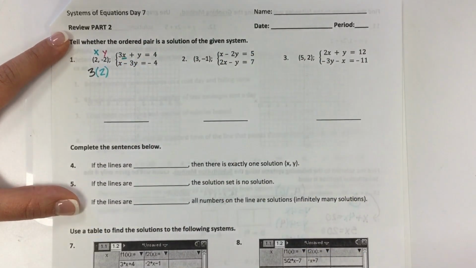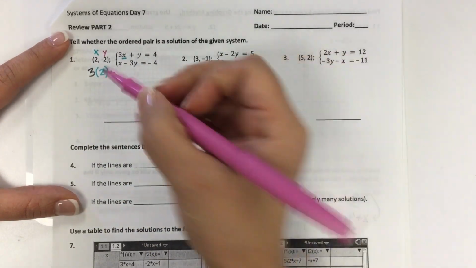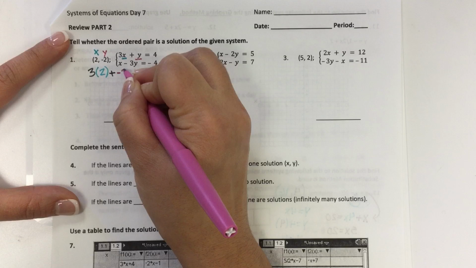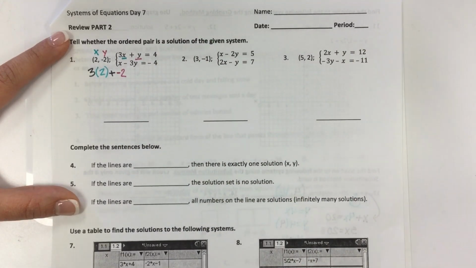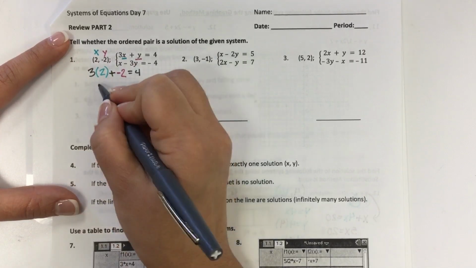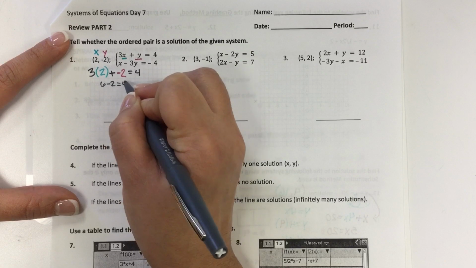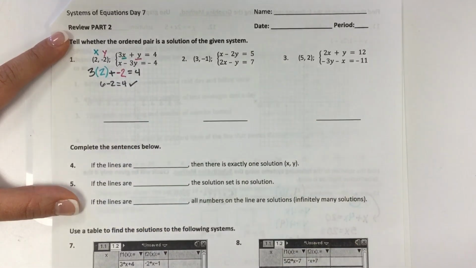That's where our x is, and then I'm going to add it to my y value, which is -2, and we want to know if that comes out to +4. 3 times 2 is 6, plus -2 means 6 minus 2 is equal to 4.